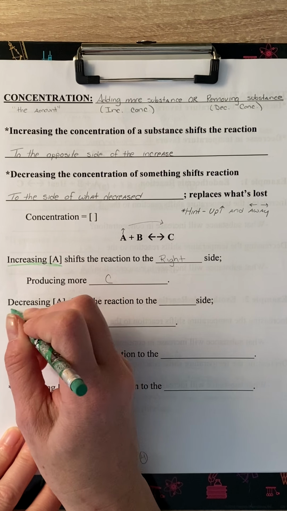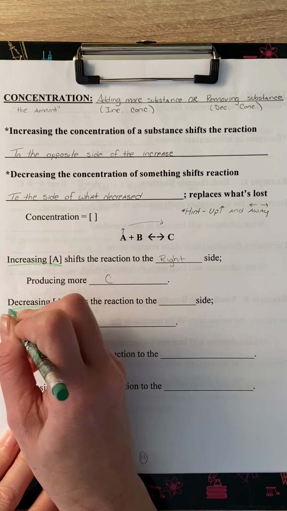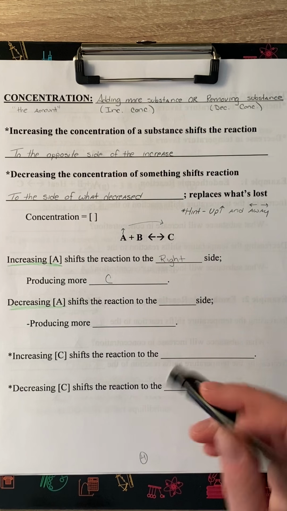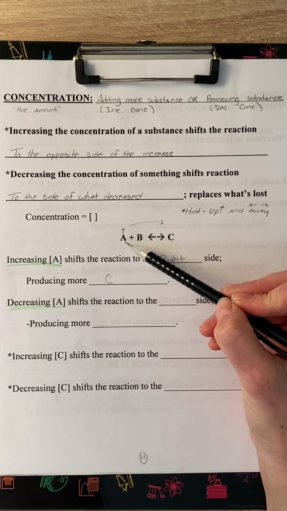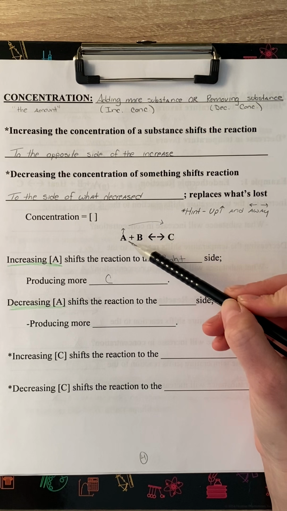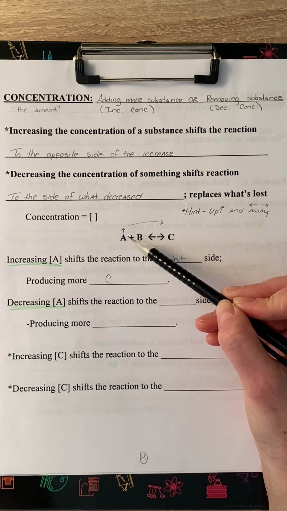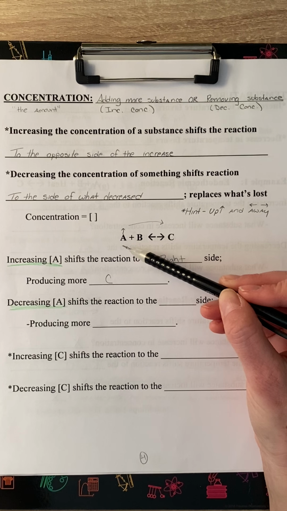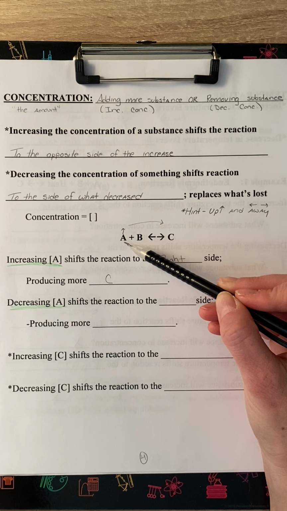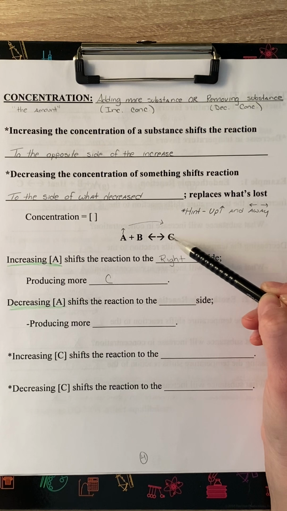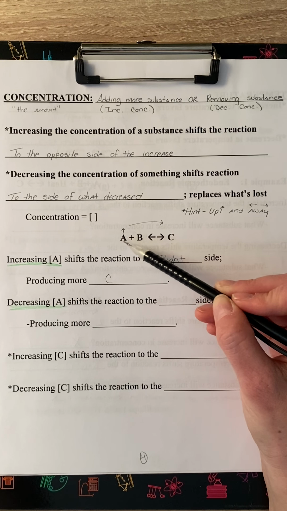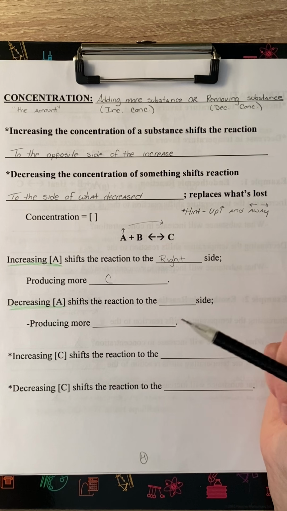Now, decreasing the concentration of A. Let's say we came along and took away some of the A. Well, if I take something away, the reaction is going to want to replace what was removed. So if I took away some of substance A, this reaction will shift to the left. The C will break down into A and B in order to replace the A that was lost.